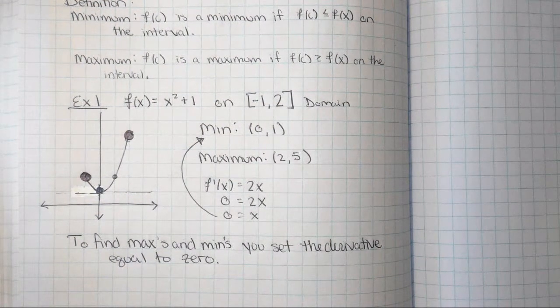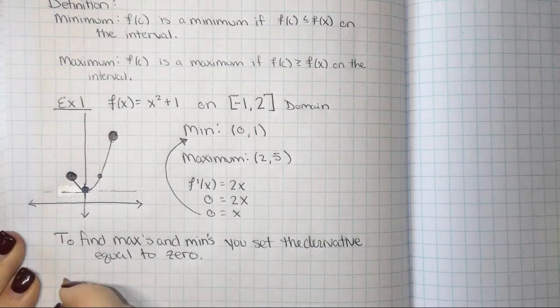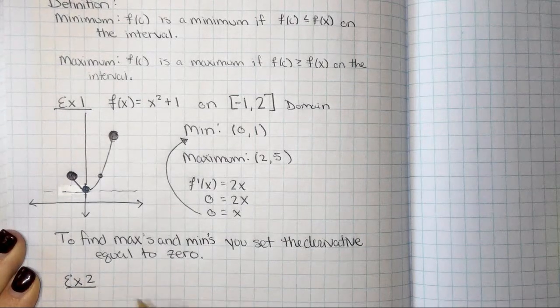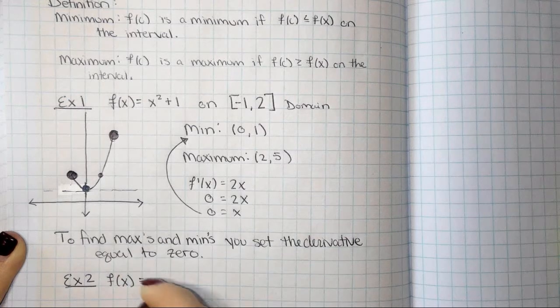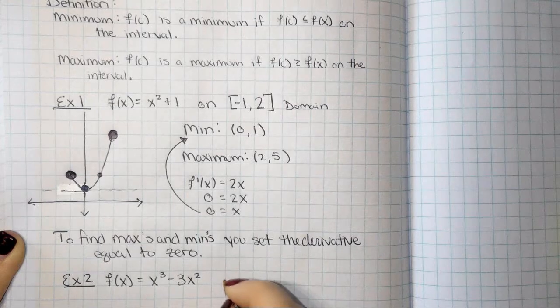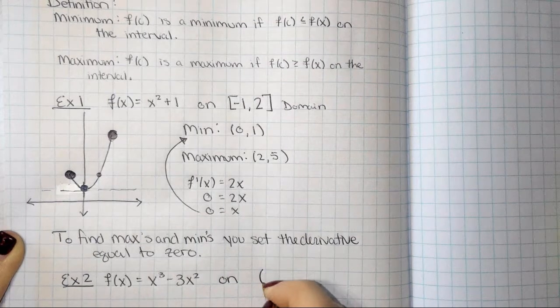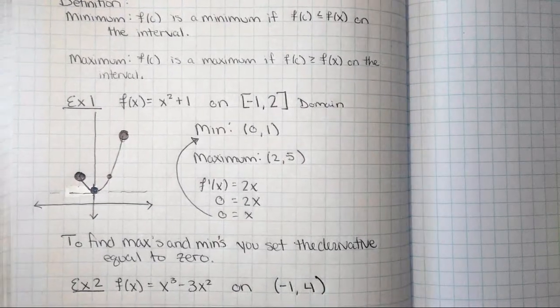All right. So we're not going to graph this one. We're just going to do it with calculus. Okay? So here's example 2, and I'll move it down in a second. So example 2, I have the function f of x equals x cubed minus 3x squared on the interval, notice, -1 to 4. This time, I'm not including the endpoints.